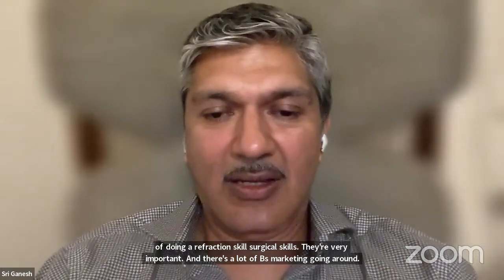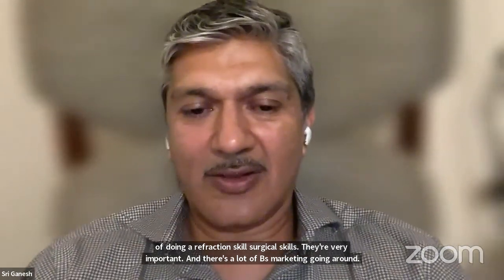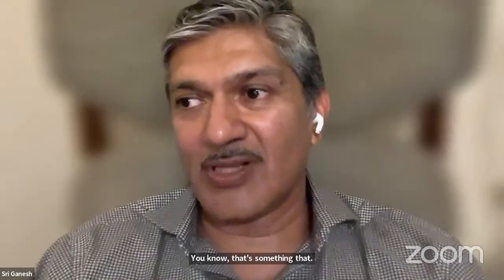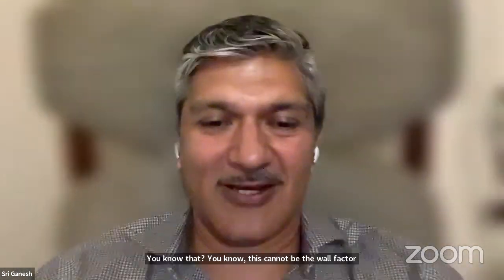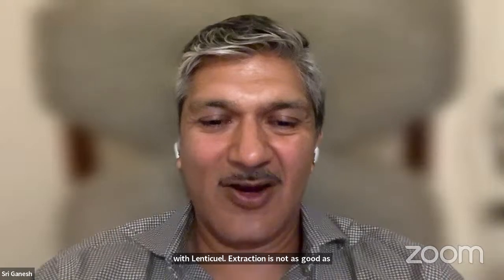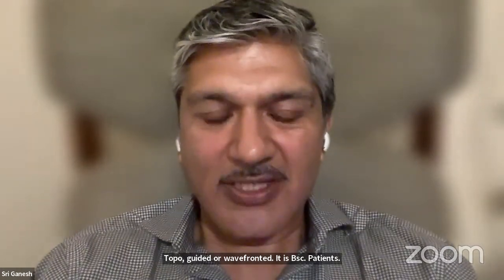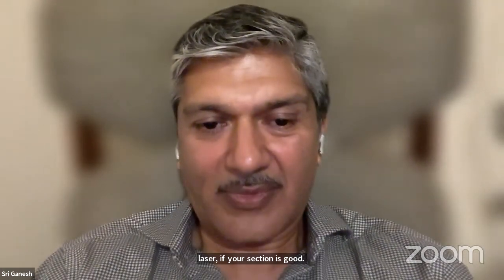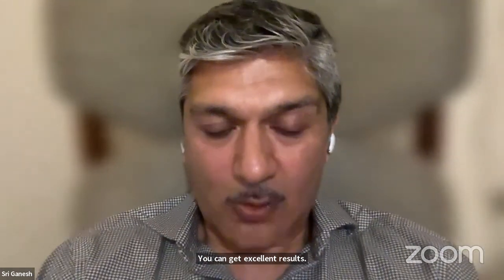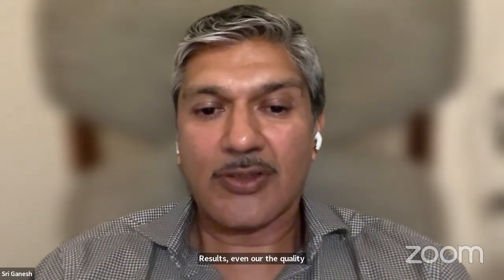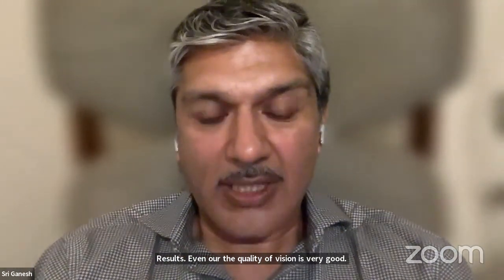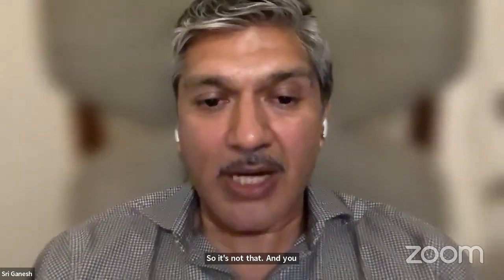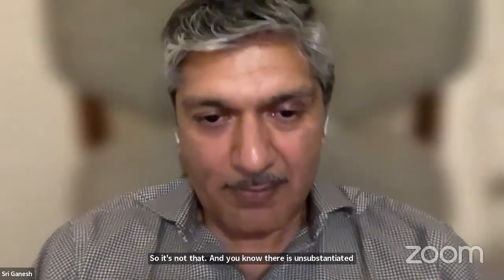There is this claim that the wow factor with lenticule extraction is not as good as topo guided or wavefront guided. It is BS. We see patients who are 6/4 on day one. If you have optimized your laser, if your dissection technique is good, you can get excellent results. Even the quality of vision is very good. So it's not that. And there is unsubstantiated marketing happening today by companies.